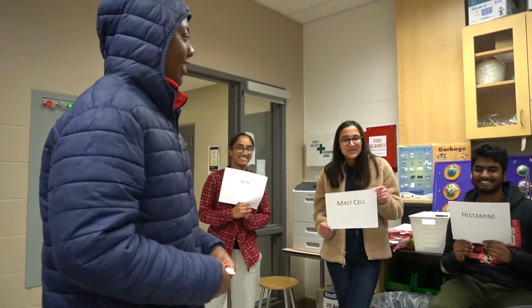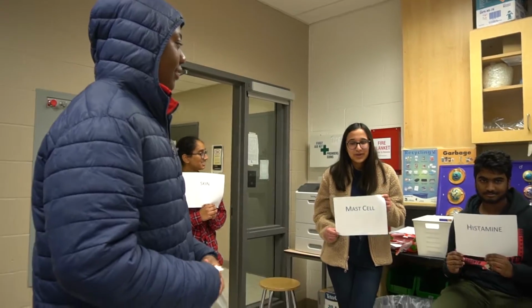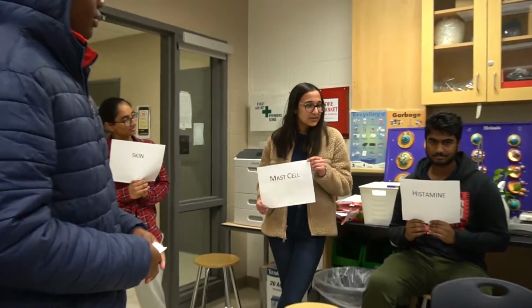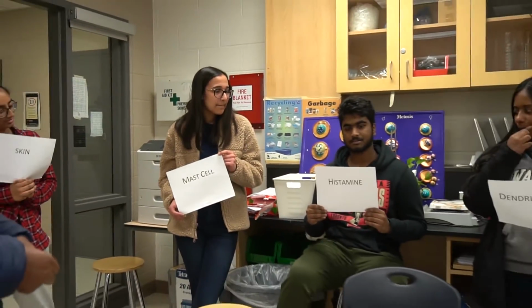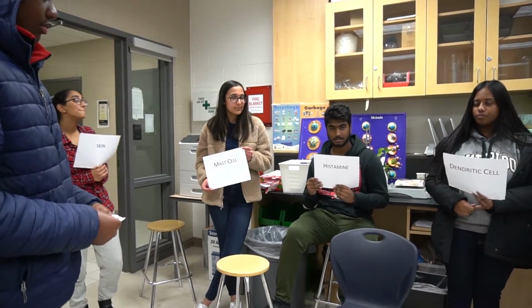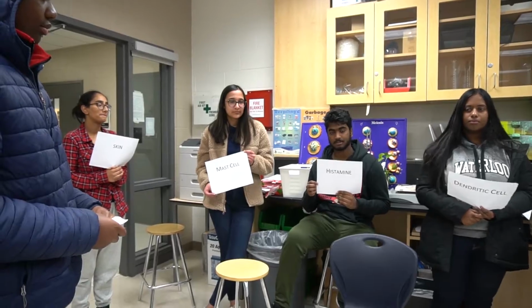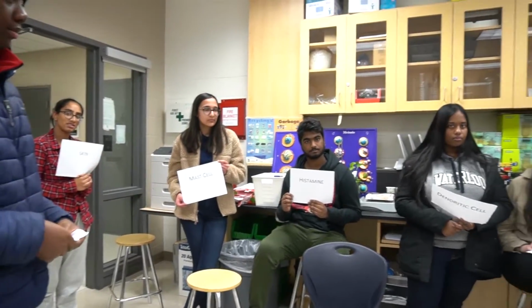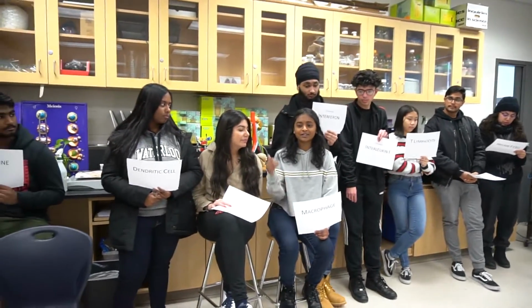All right. Mast cells are found in the interstitial tissue and bloodstream, and they secrete histamine. Histamine secreted by the mast cells dilates the blood vessels and makes them more permeable for white blood cells, neutrophils, natural killer cells, and macrophages. So the macrophage is attracted by the histamine.